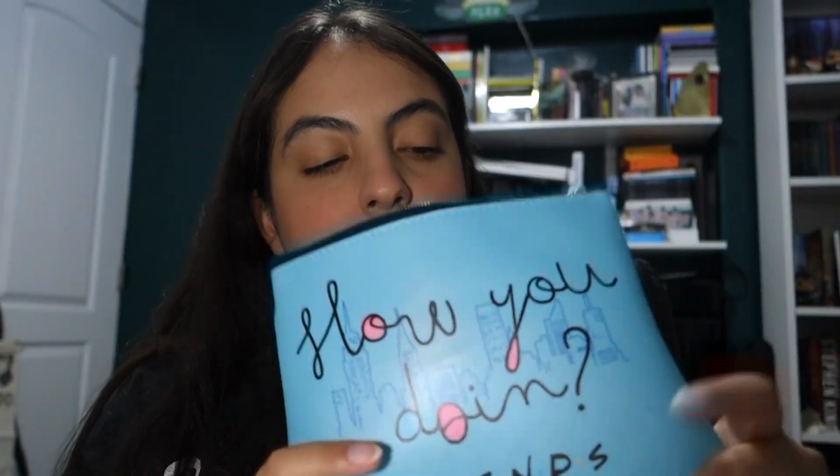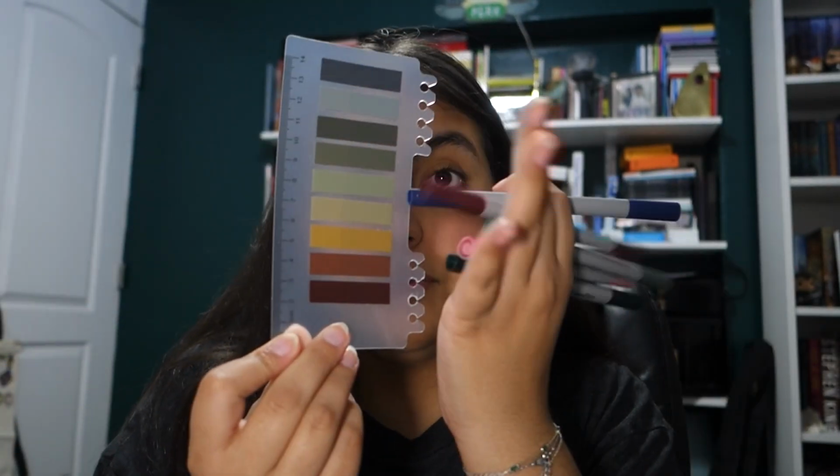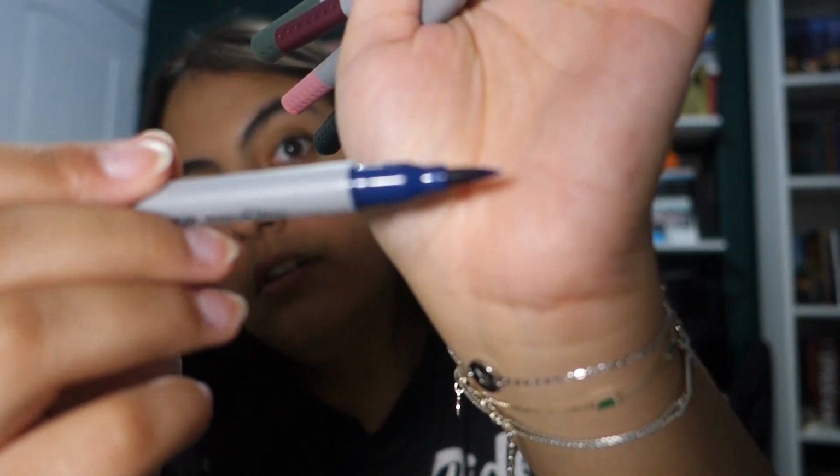So now for the materials, I have them all in my How You Doing friends bag. They're all in there, as you can see. Let me take it all out. So I have these in here for these tabs. These are more like the muted colors, which on one side they are a brush pen, and on the other side it's a fine line.